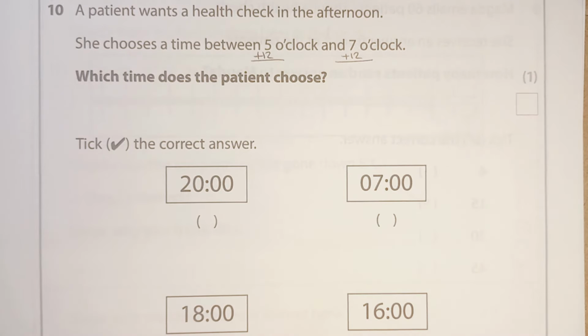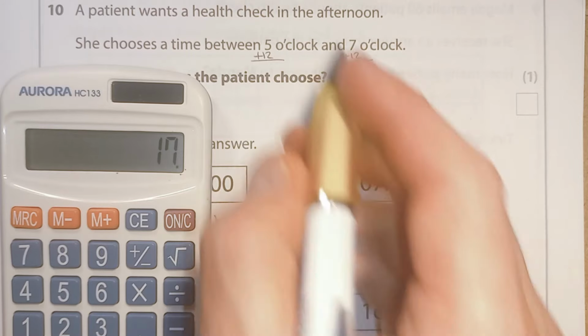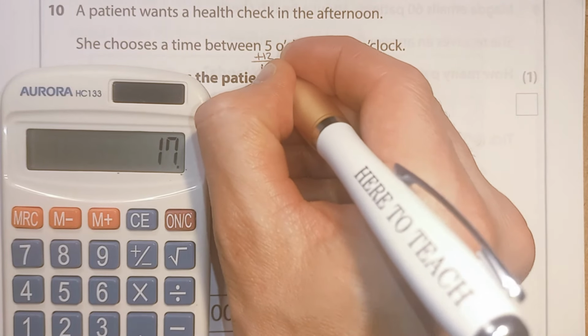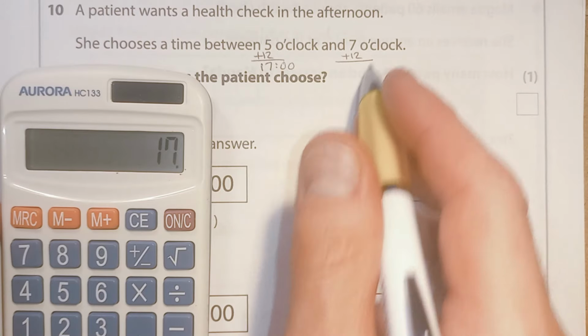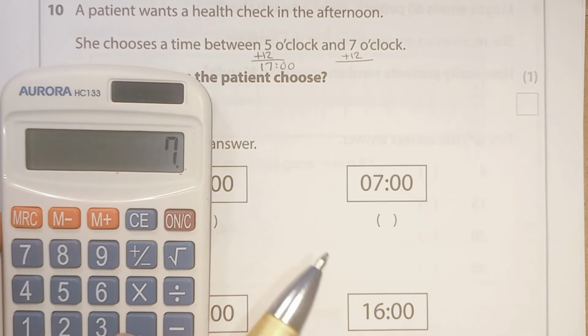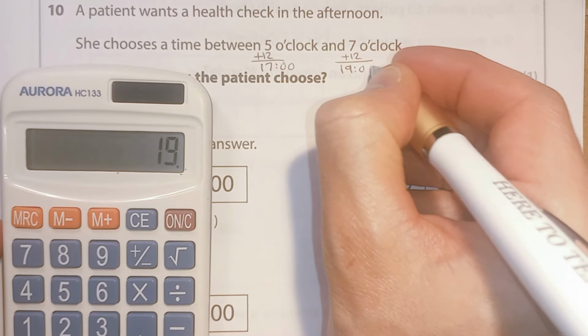Okay. So 5 plus 12 on the 24-hour clock, that's going to make that 1700. And 7 o'clock, 7 plus 12, is going to make that 1900 hours.